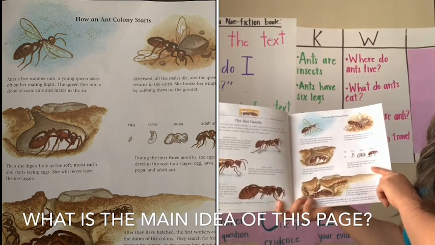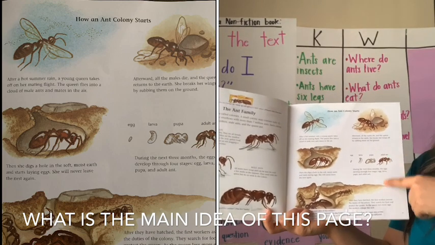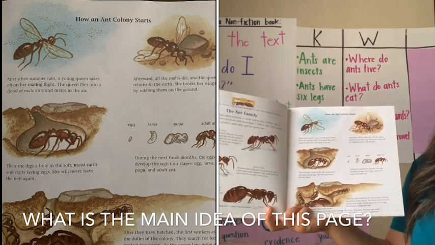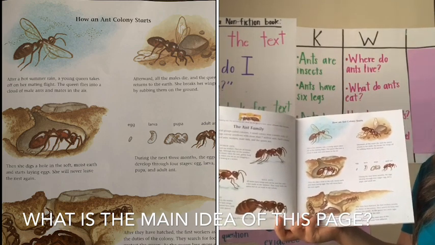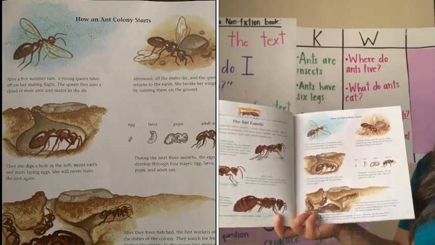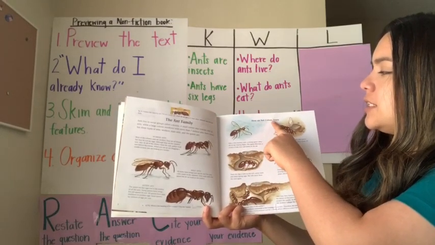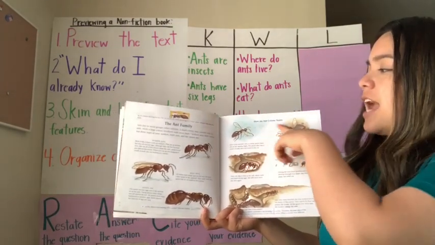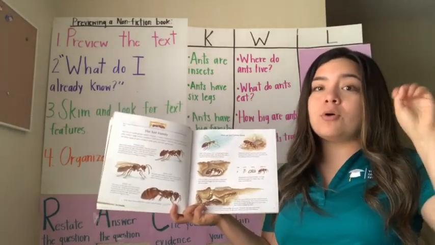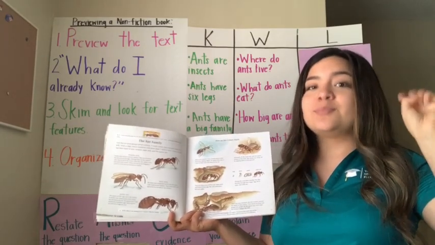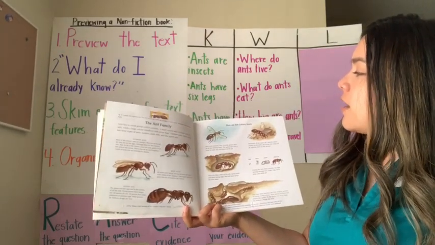Scholars. What is the main idea of this page? You can either shout it out or point to it on your screen. That's right. The main idea of this page is how an ant colony starts. And we know that because it's our heading. And we know that our heading is our large and bold text. It's letting us know what this page is about. So let's start reading.